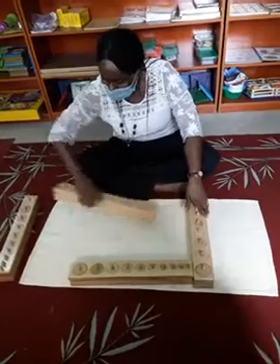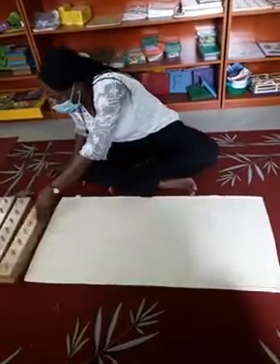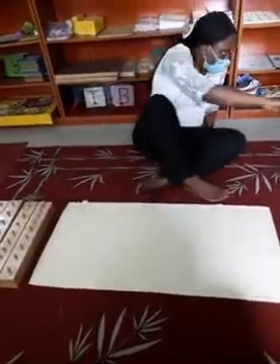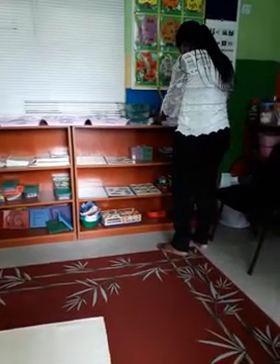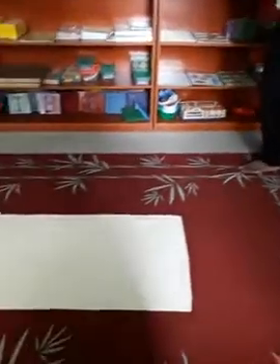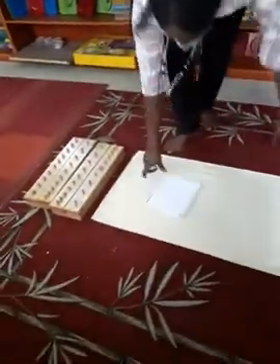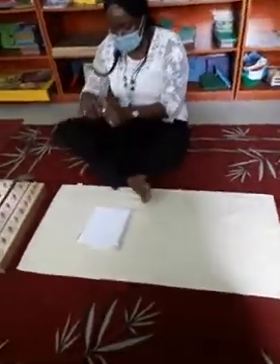Another exercise I like them to carry out whenever they work with the cylinders. Let me get a pencil and plain paper. Okay, so these are extensions, or you call them variations, because the child is learning.